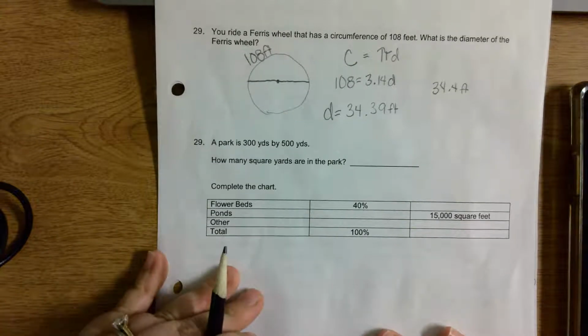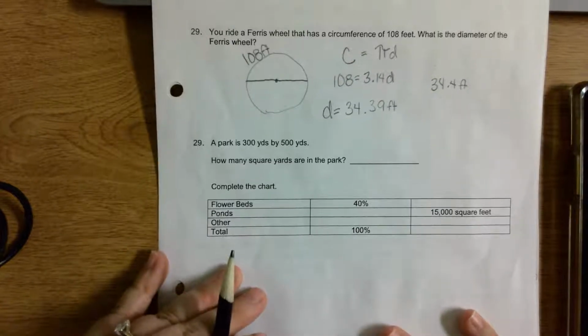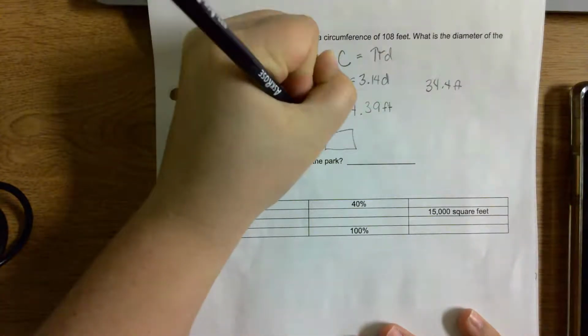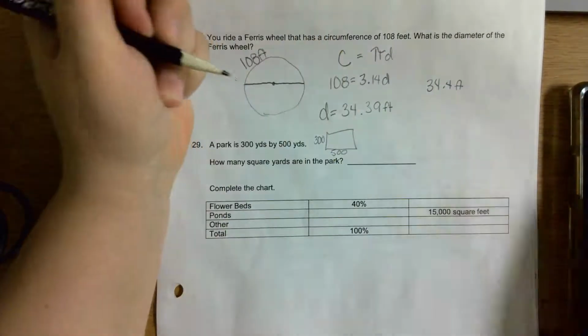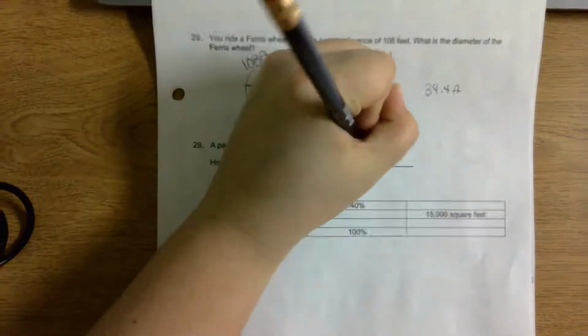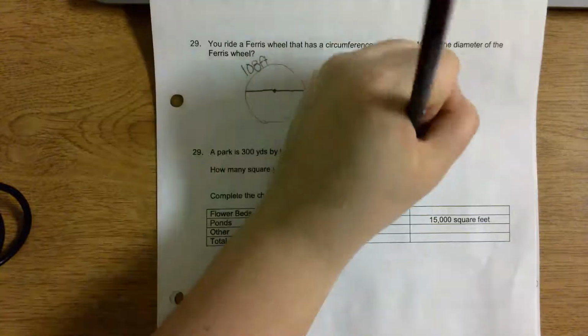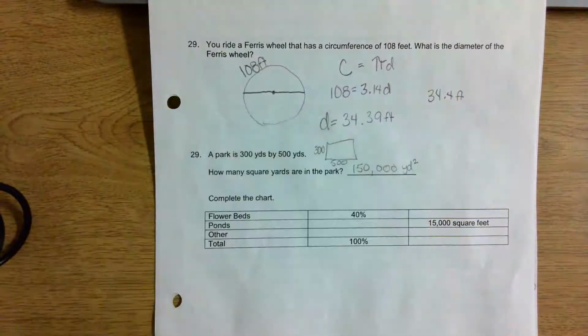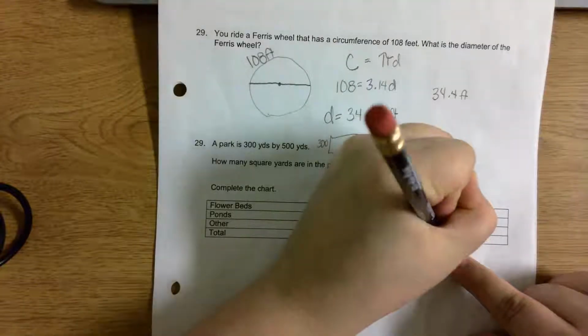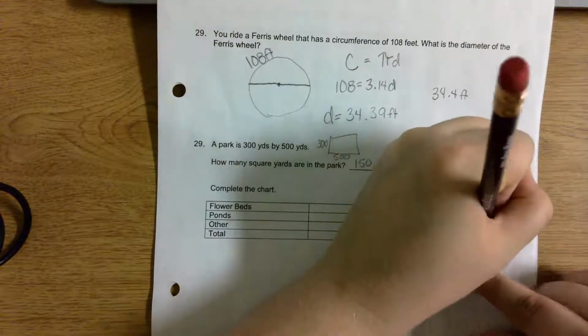All right, this bottom one, we talked about this on our notes. First, it asks you, a park is 300 by 500 yards. What is the area, or how many square yards are in the park? That's asking you for area. So we've got 300 times 500, which is 150,000 square yards. So that means that my total square yards is 150,000.